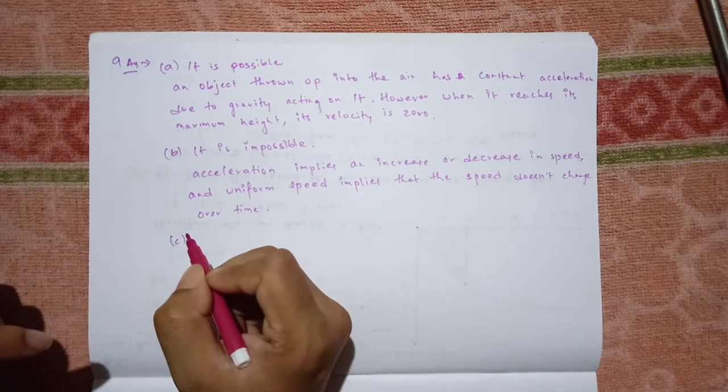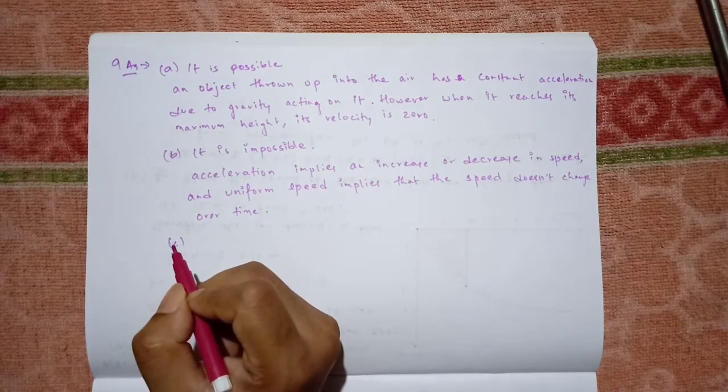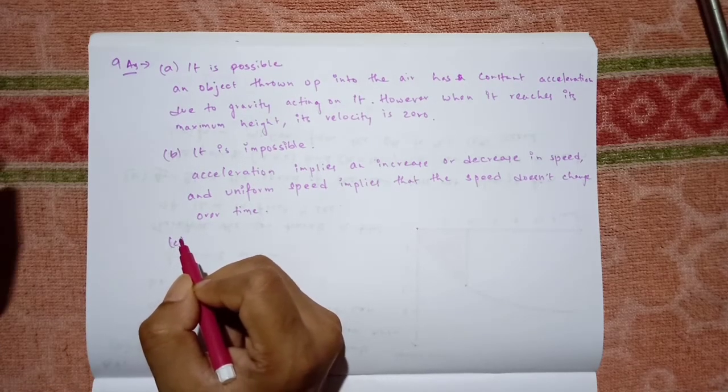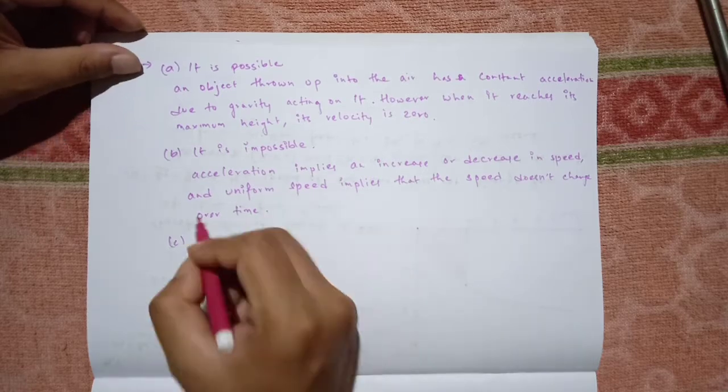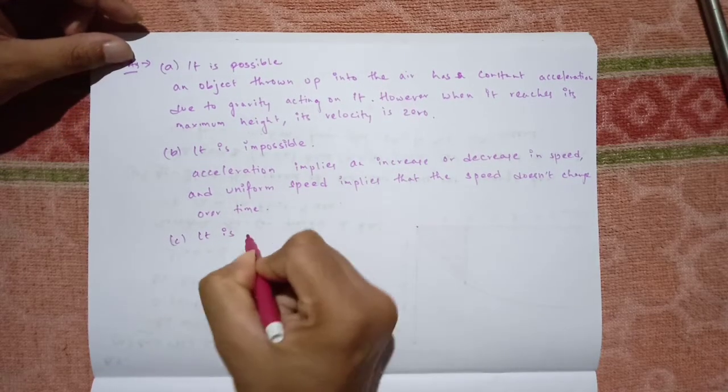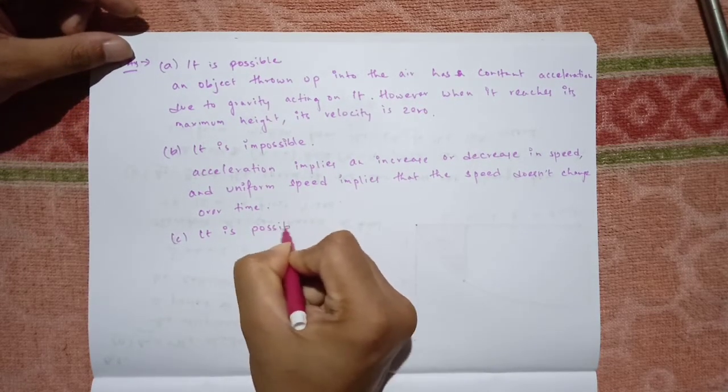Number C, an object moving in a certain direction with an acceleration in a perpendicular direction. Is it possible? Yes, it is possible. How?